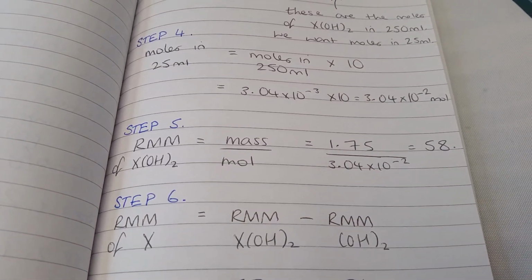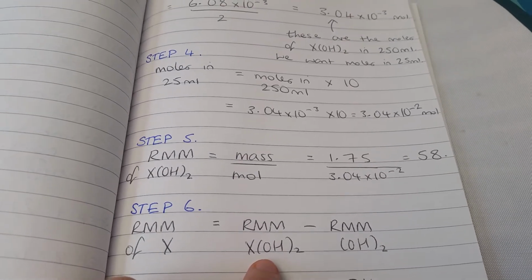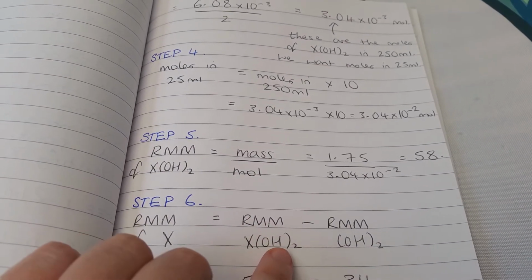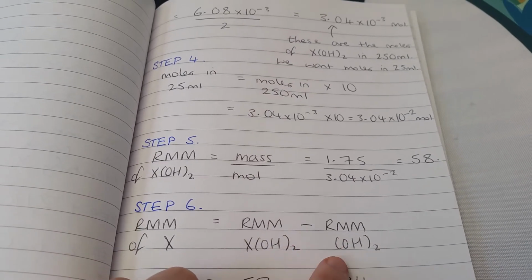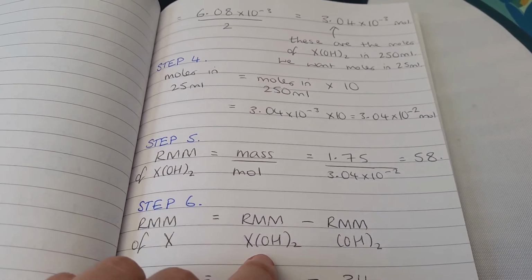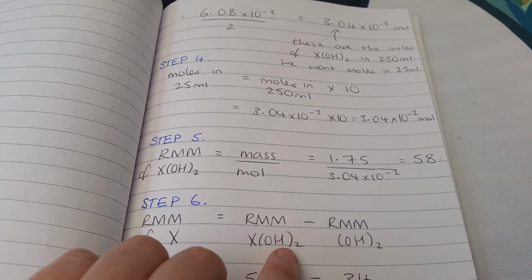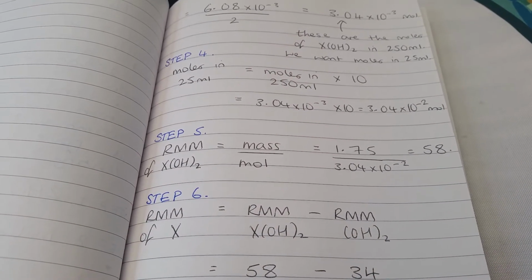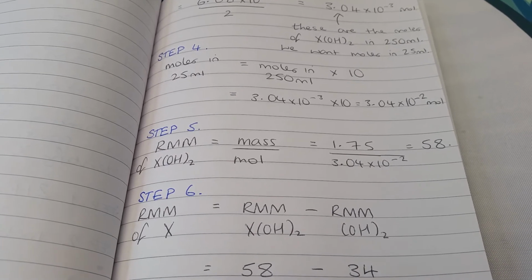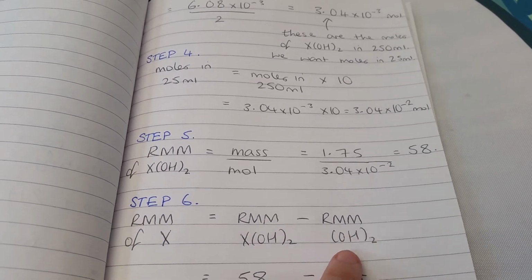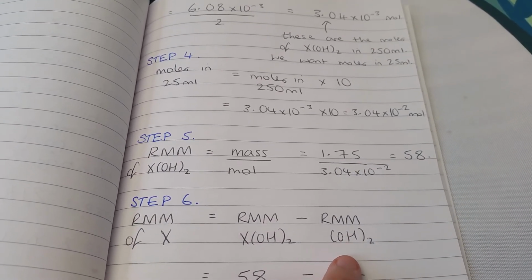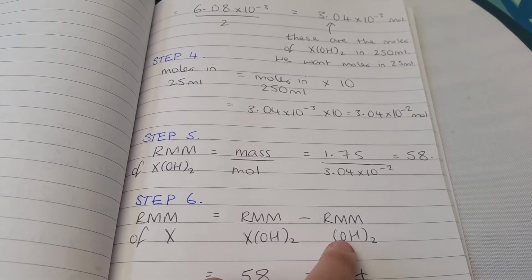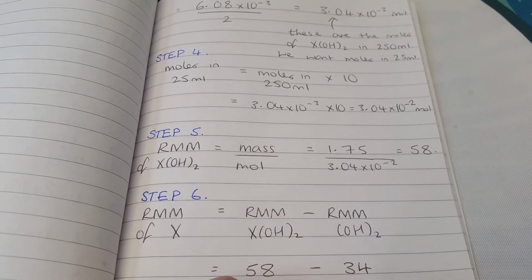To find the X, we do the relative molecular mass that we've just worked out, take away the relative molecular mass of 2 OHs, and this will tell us the mass number of X and allow us to identify that metal. So if you look at a periodic table, I've forgotten to bring mine for this video, but oxygen's 16, hydrogen's 1, so 17 times 2 is 34.